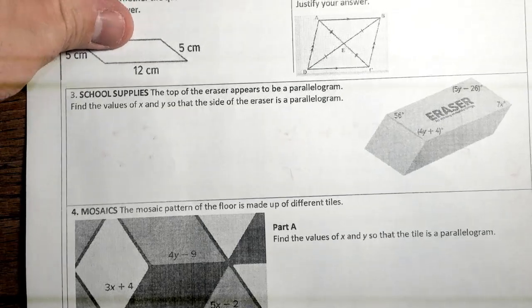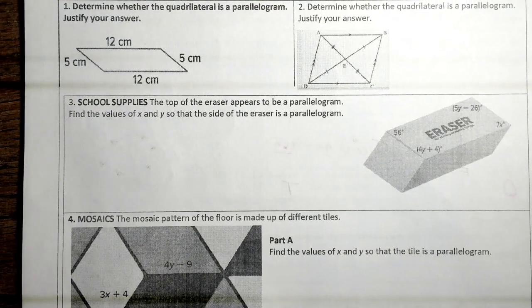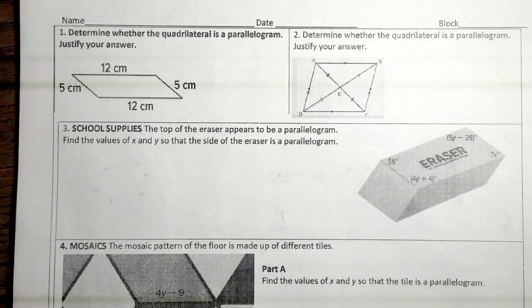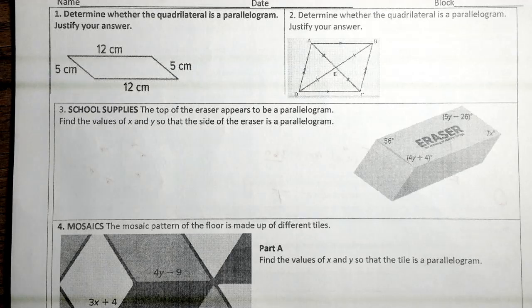All right, flipping over to page 8. Number 1. If you watched the last video, topic 2, we talked about parallelograms. Topic 3 here, we're just testing, so just more of the last video.